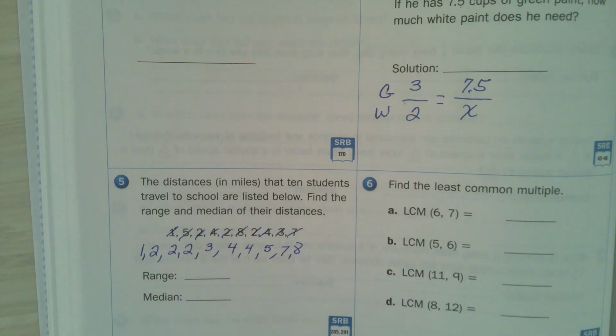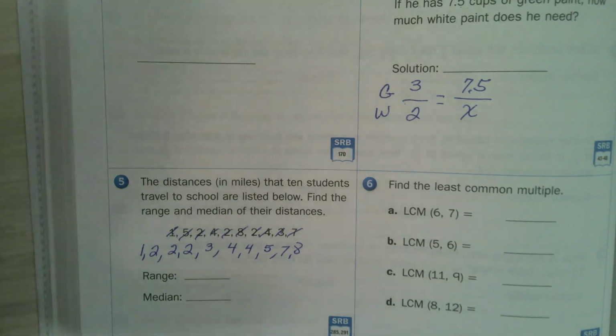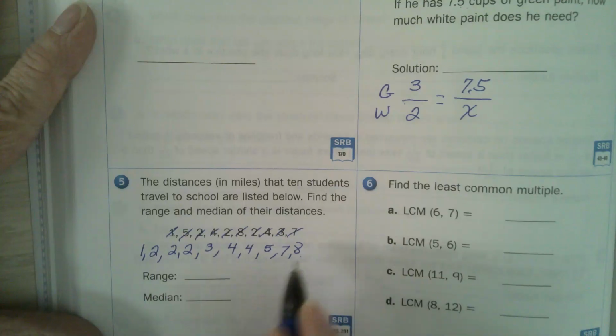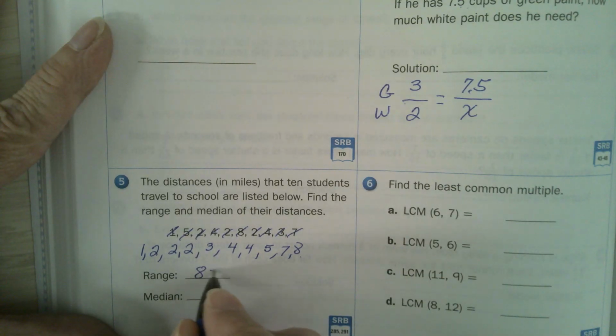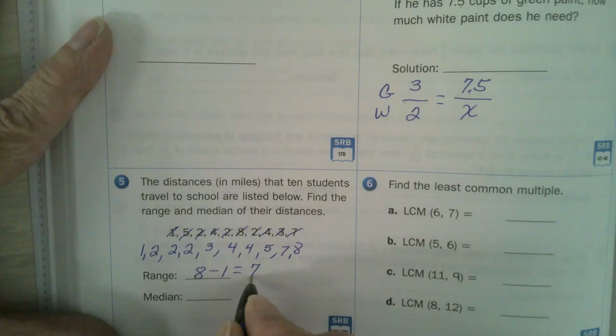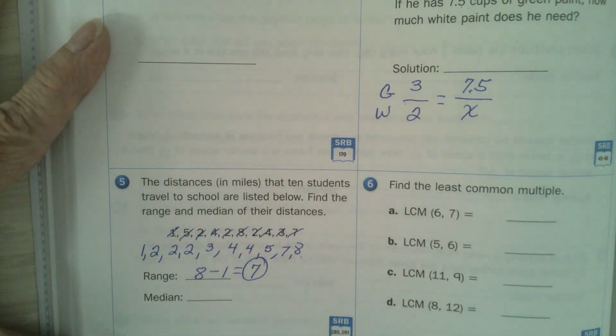Now, what do we do to get the range? What do you do for the range? Yes. You subtract that. Right. 8 minus 1. It's maximum minus minimum, and the range is 7. Nice job.